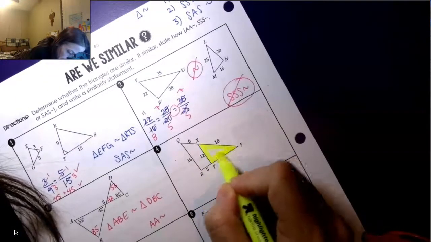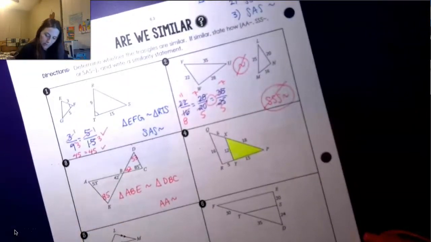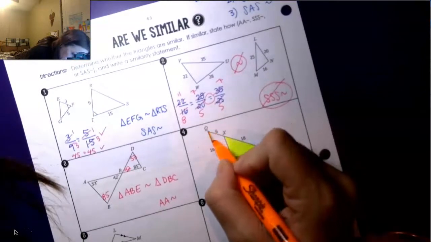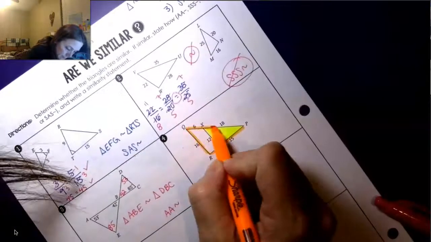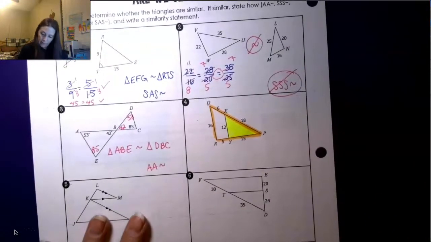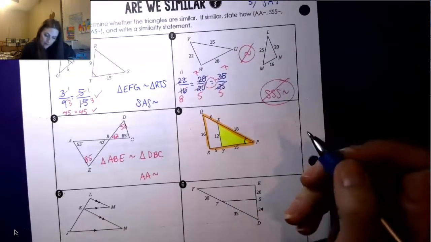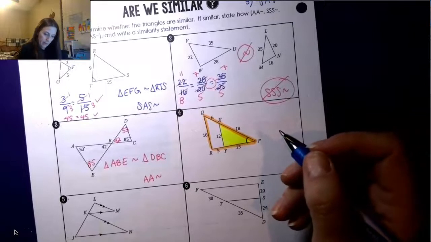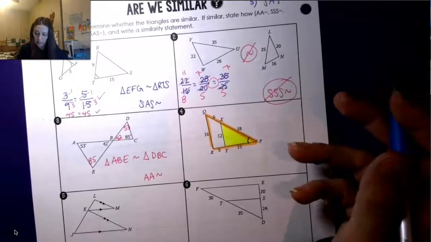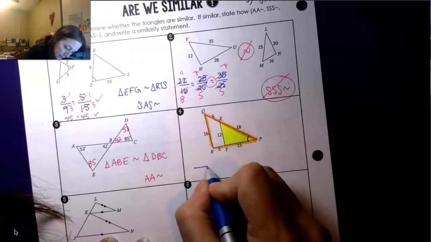This one here is my yellow. And my other triangle, my larger triangle, I'll go ahead and make orange. Okay, so I have an angle here that they share, so that has to be congruent. I am going to set up, I could also do side, side, side. So there's two that I could use here, because I know all three sides.